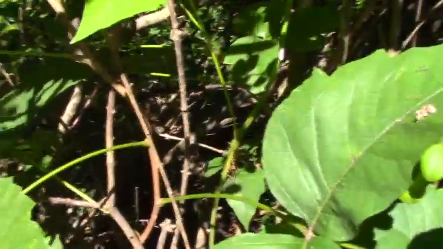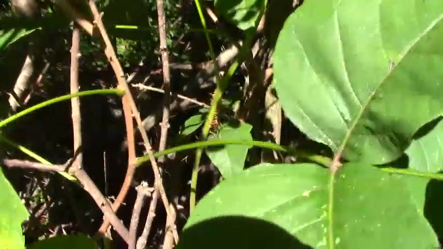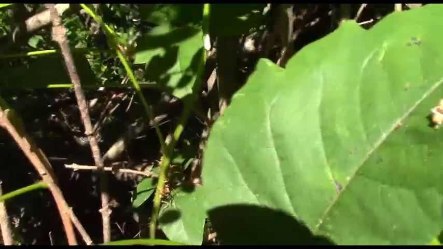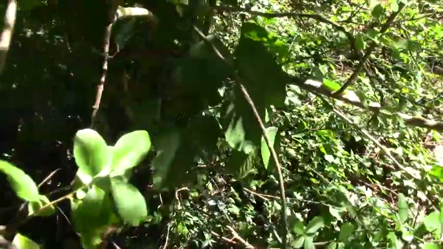You can look right in here. I'm going to try and get a picture of those hairs there. And you see those hairs have a reddish tint, and that is distinctive of the poison ivy. And you can see in here, all these leaves are poison ivy. Poison ivy is going up this tree.